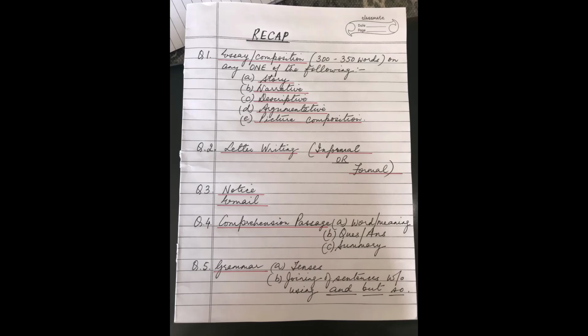Question 3, notice and email. Question 4, comprehension, which has 3 parts, A, B and C. A being word meaning, B, question and answers, C, summary of 50 words. Question 5, grammar, 4 parts, A, tenses, B, joining of sentences without using and, but or so, C, fill in the blanks with prepositions, D, transformation of sentences according to the instructions given in the brackets.